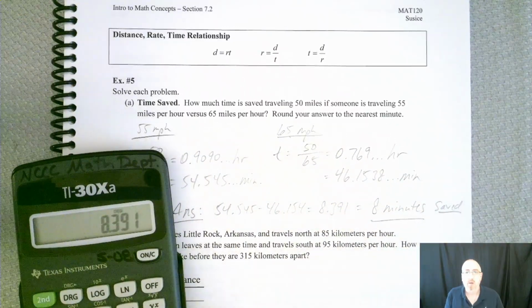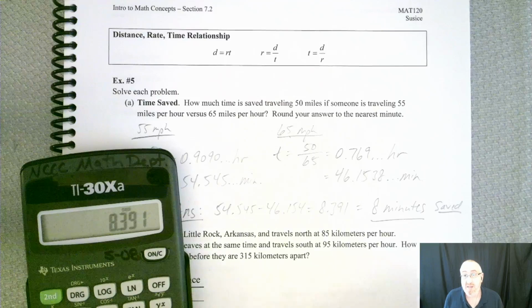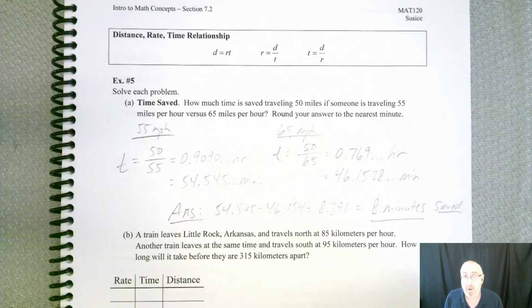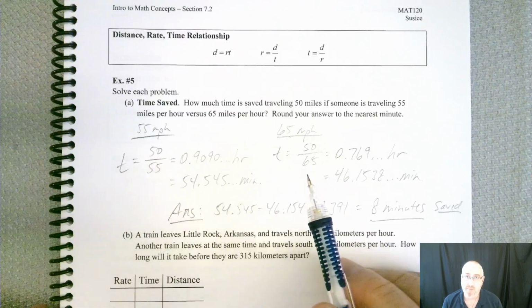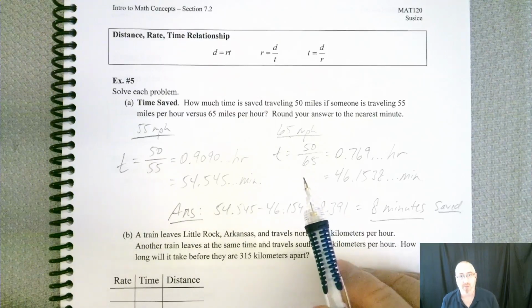Saved. But that's going 50 miles, and that means you're going that speed from the moment you put your foot on the gas pedal to the moment you get there. And that doesn't happen. So more than likely you're not saving 8 minutes. You're probably saving less than that. So my point is, you're not saving a lot of time if you speed. I mean, if you were going 90 miles an hour, of course you're going to save some time, but hopefully you're not doing that on the road.